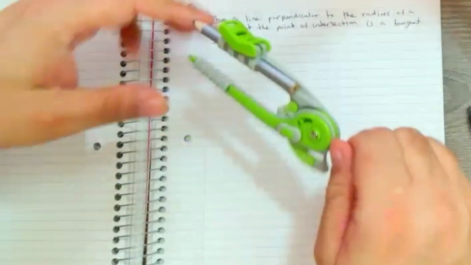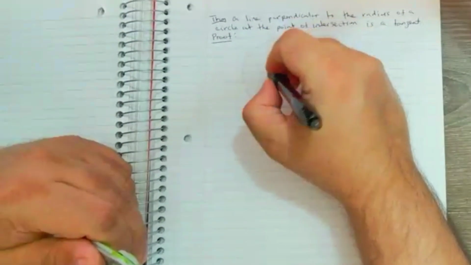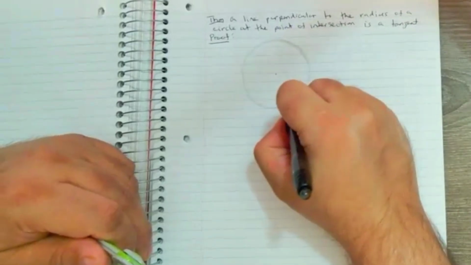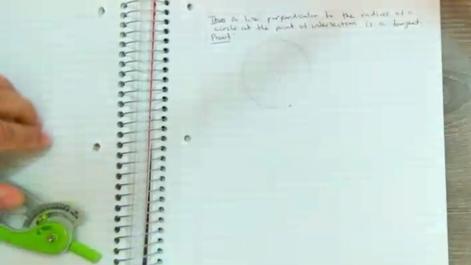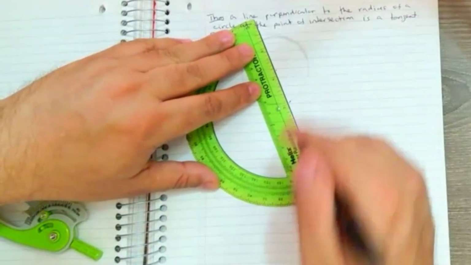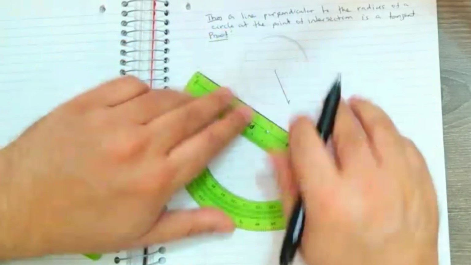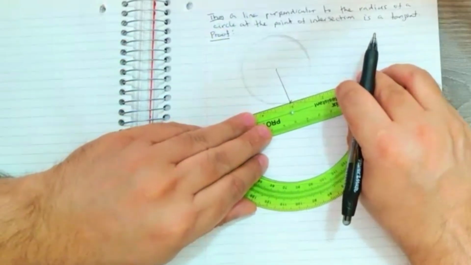So this time we start with the assumption that we have a circle and we have a line that is perpendicular to the radius of the circle at the point of intersection.